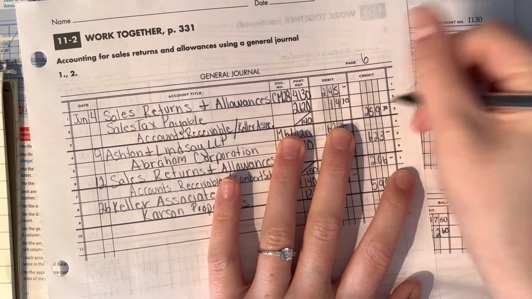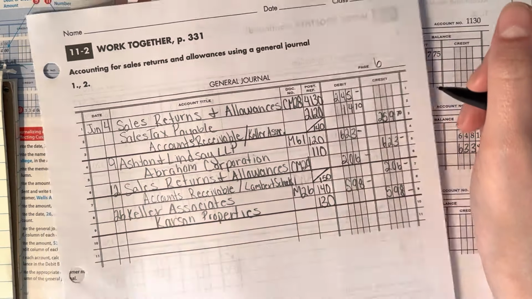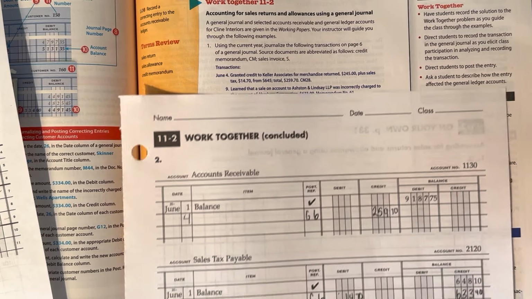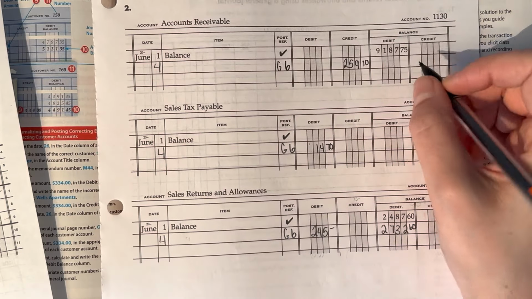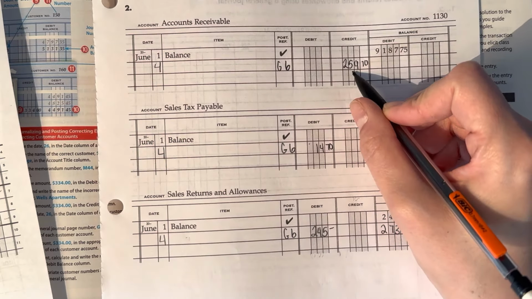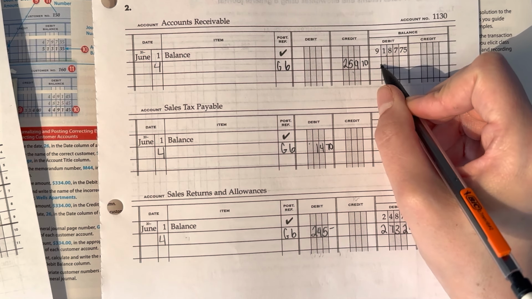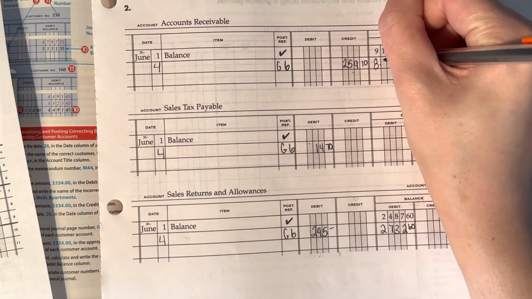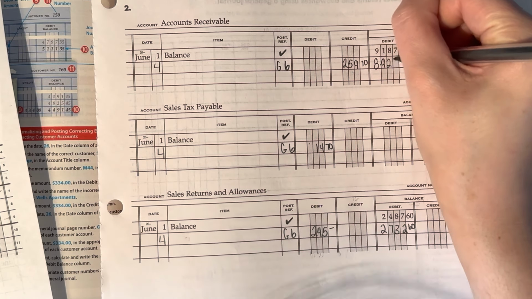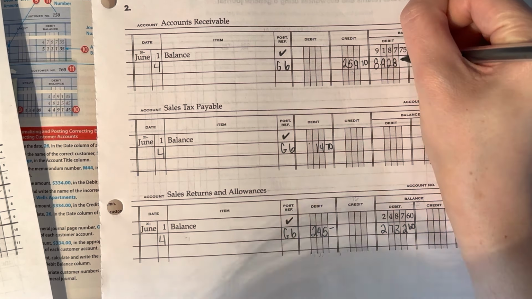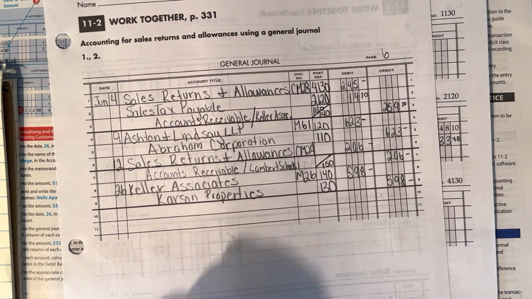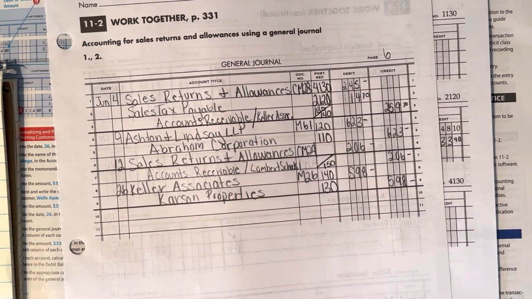It's $259. I wanted to double check it in the textbook. $259, yep. So if we have a credit entry, we subtract it from a debit running balance, and we should get $8,928.05. 1130. Okay, so now we've posted the accounts receivable.